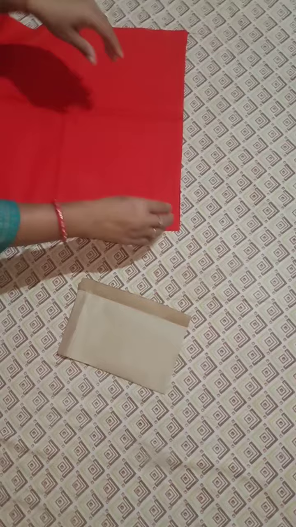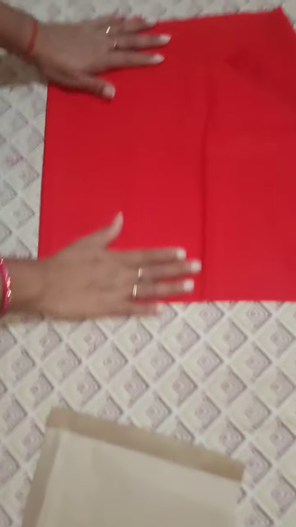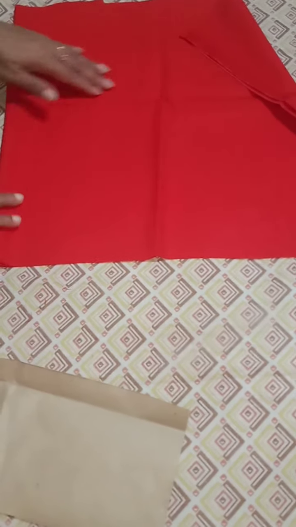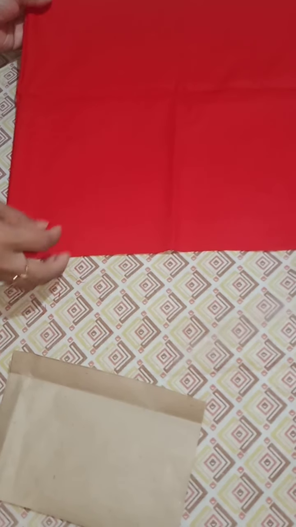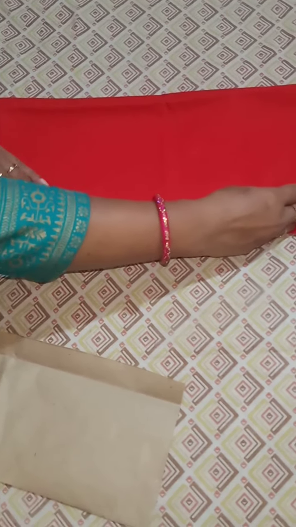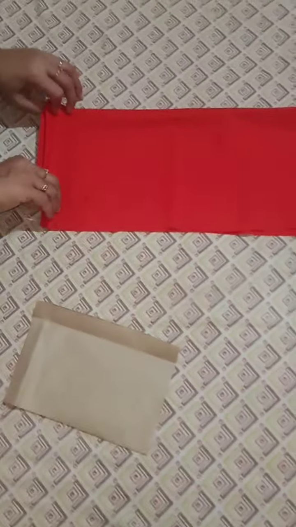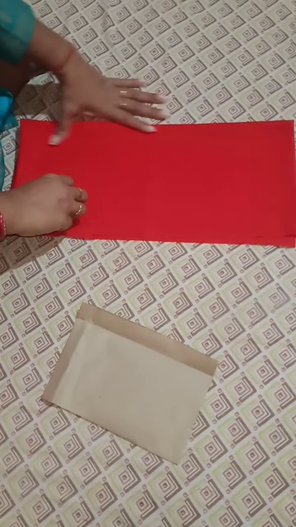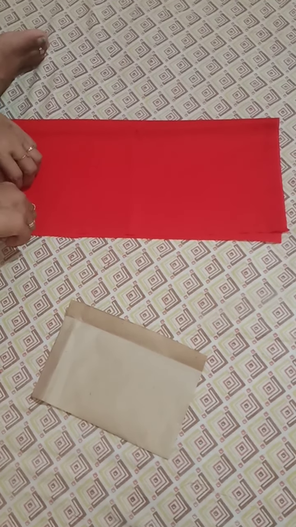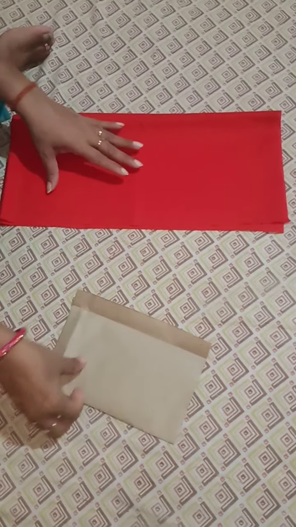This is less, so we'll use this way. We will have to join the fabric in the middle, from center front and center back.